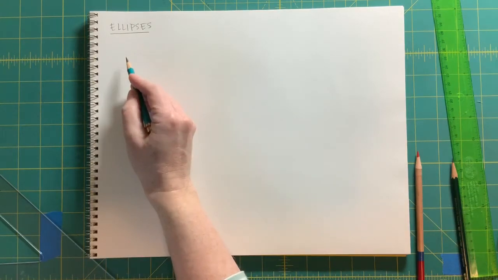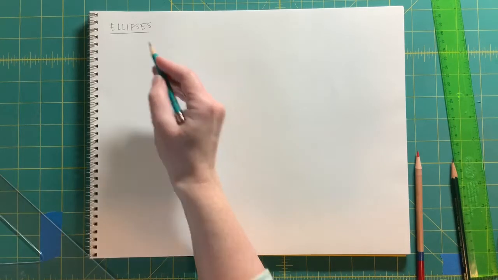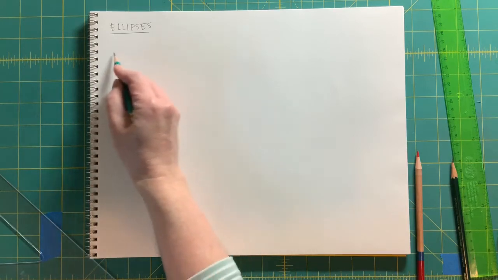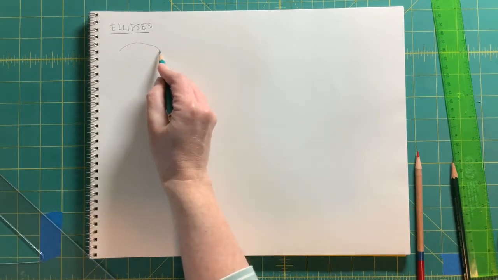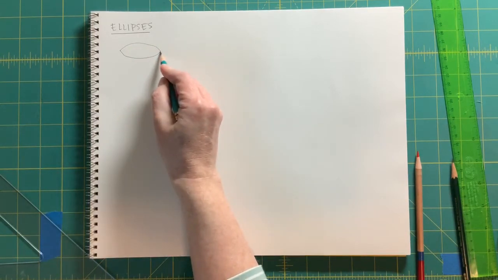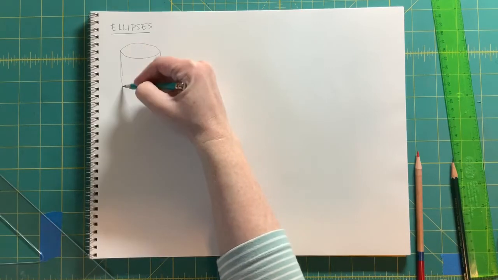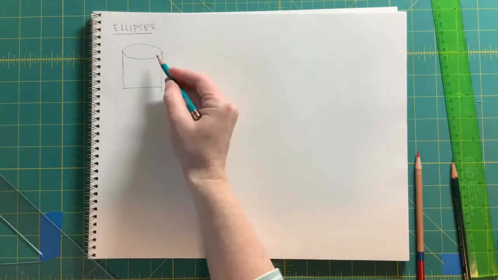One mistake that a lot of artists make as they're first starting out is they tend to make ellipses, like say if you're looking at a can of soup and you want to draw the top of the can of soup, they'll draw an arc like this and an arc like this, and then the sides of the can coming down like this, and then a flat bottom on it.